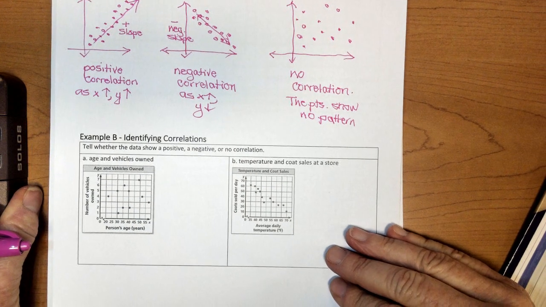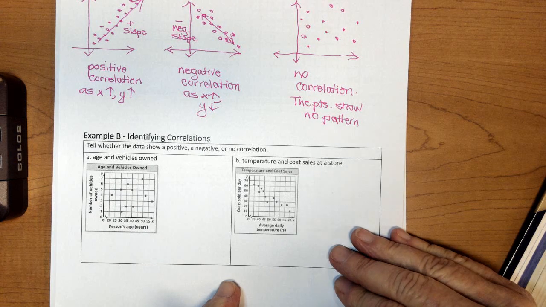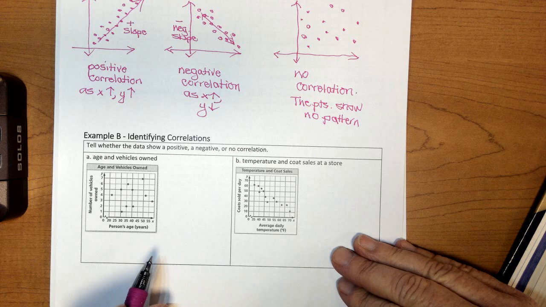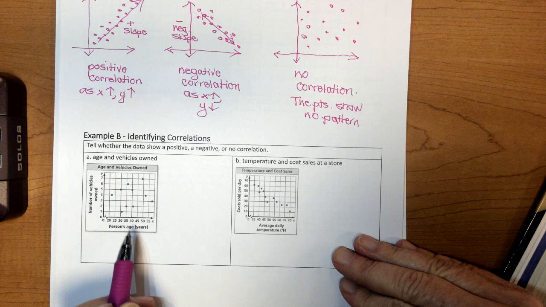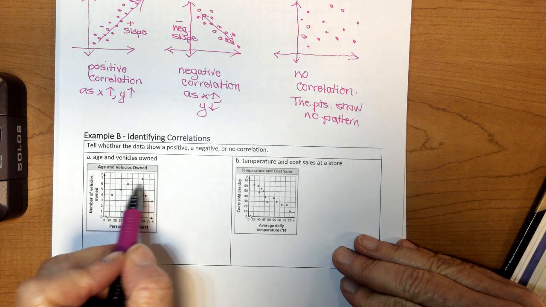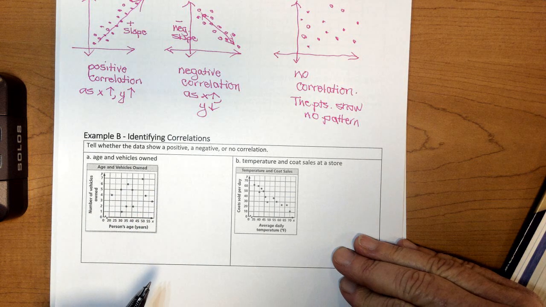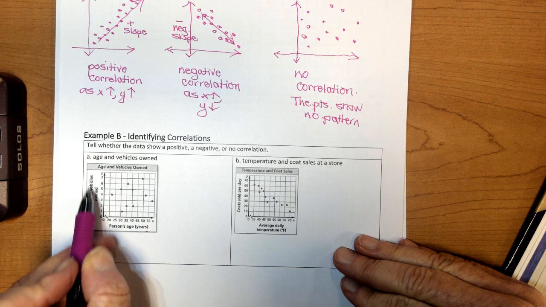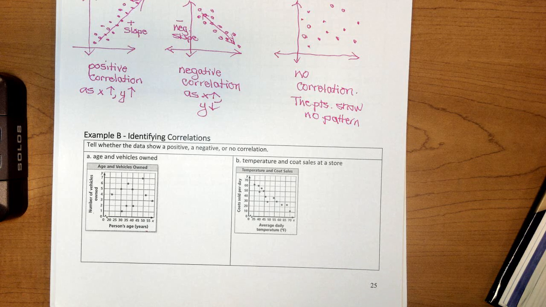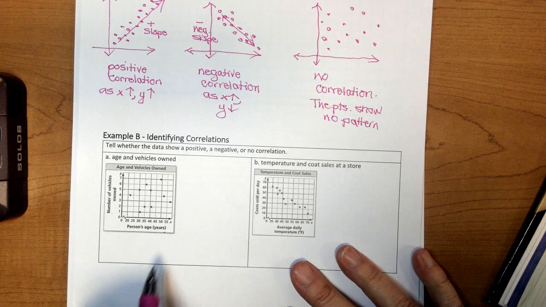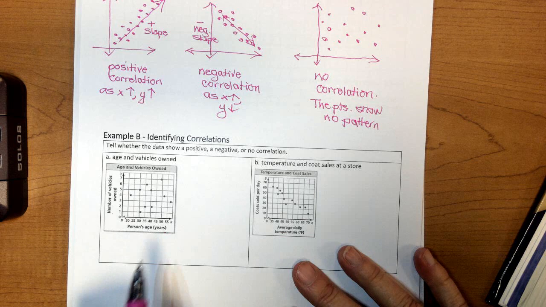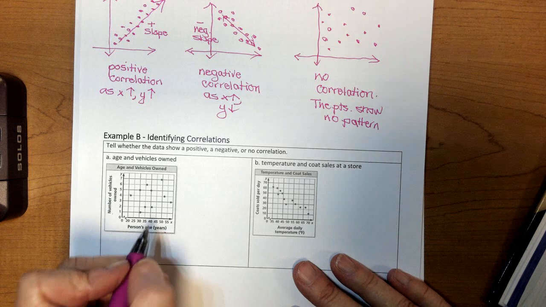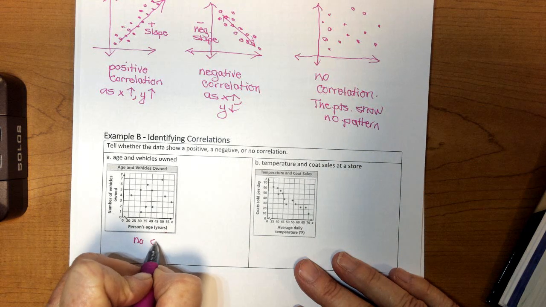So let's take a look at example B right here. In example B, it's asking us to determine whether the data shows a positive, a negative, or no correlation. So I'm going to look at this first one, and I'm going to see that the data points are scattered all over the place. And I'm going to look at just what this says, person's age in years versus the number of vehicles owned. So the number of vehicles that you own does not depend on a person's age. So basically, there is no correlation between the two.